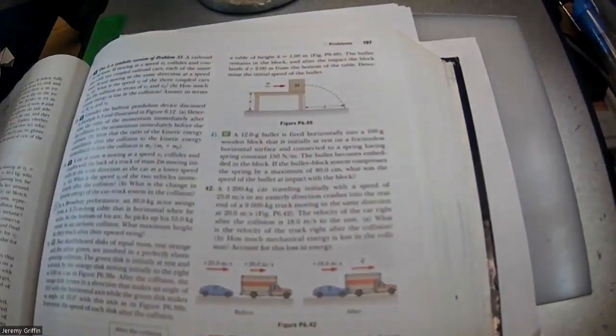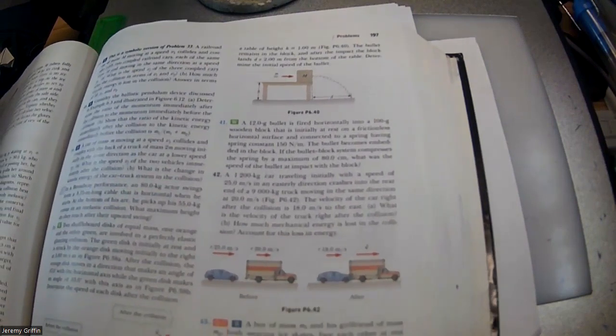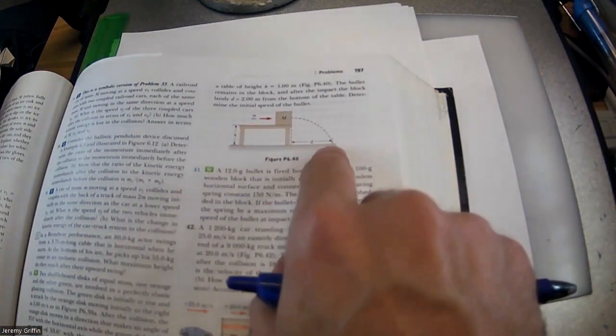Let's do this guy right here. Whoops. Actually, this wraps around. That's okay. I still want to do this though. Right. You guys see the bullet being fired into the block and bullet turns into a projectile?